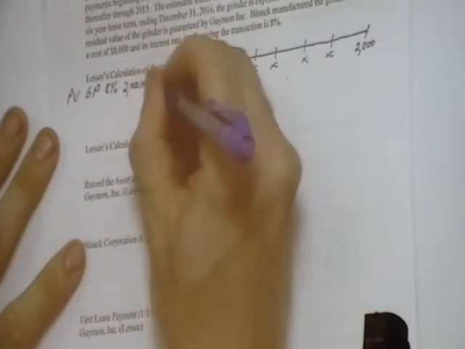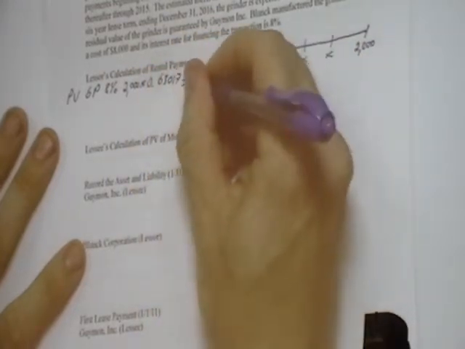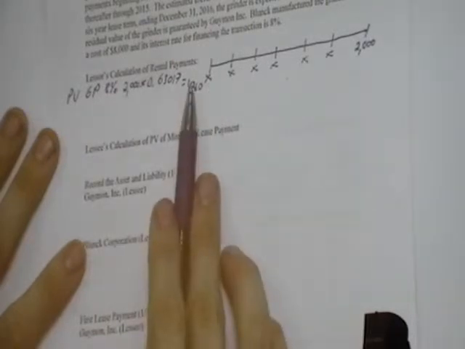Now we take the present value of the $2,000. So present value is going to be 1, 2, 3, 4, 5, 6 periods we're bringing it back. And the market rate of interest is 8%. And so we're going to take $2,000 and multiply that by 0.63017. And that is going to give us a present value of 1,260. So that $2,000 brought back to today is worth $1,260 in today's terms. You okay with that? All right.